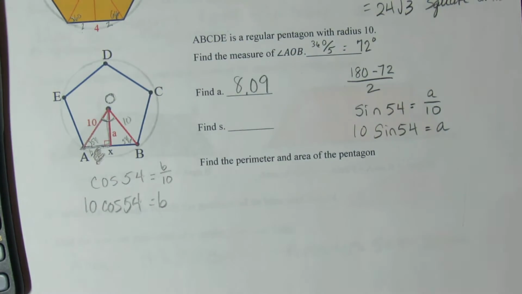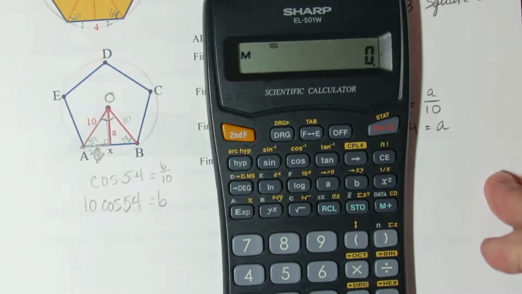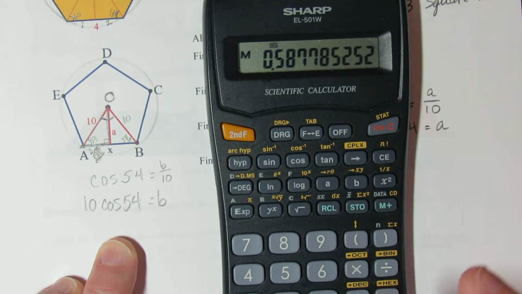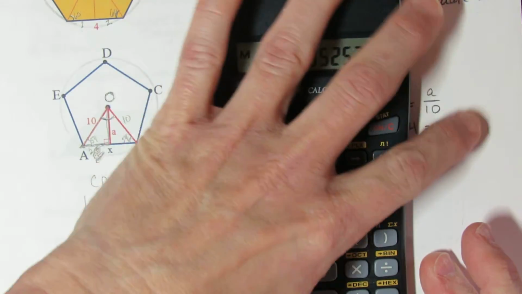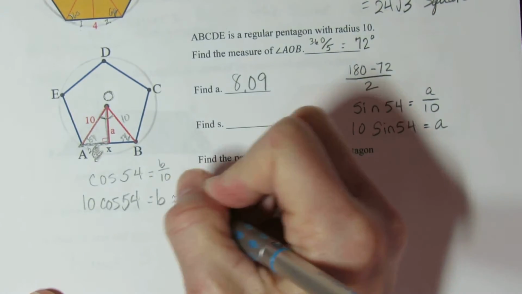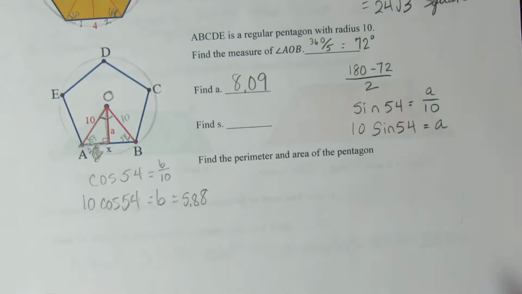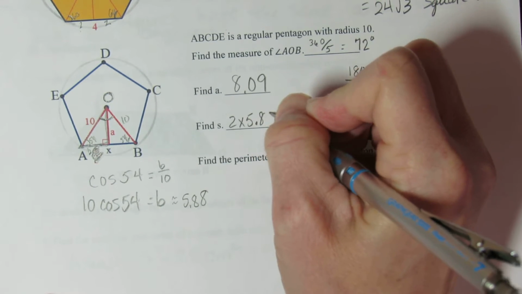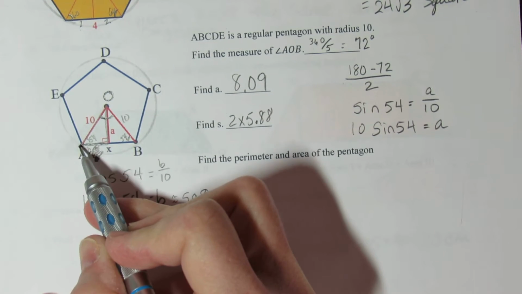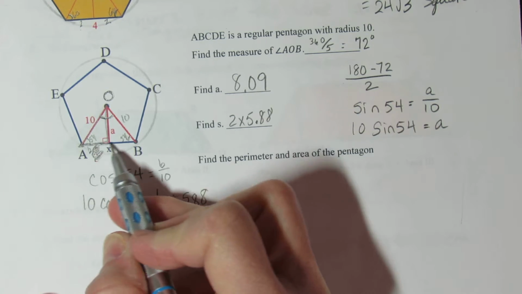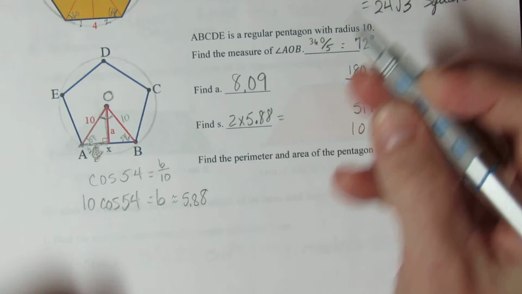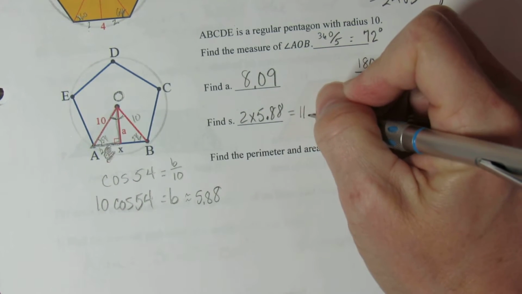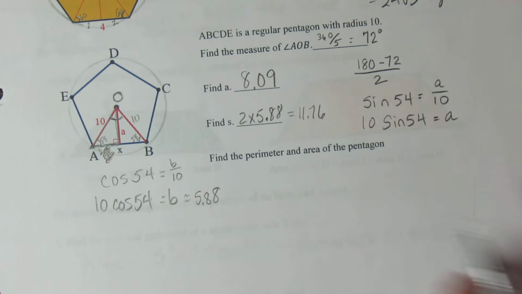So we are going to punch that into the calculator. We're going to say 54 cosine times 10 is about 5.88. So that's about 5.88. And then the side is going to be 2 times that, because this is just that piece. So the side of the pentagon is the whole thing. So that is going to be 11.76 for the side of the pentagon.